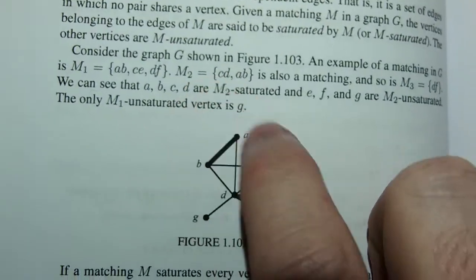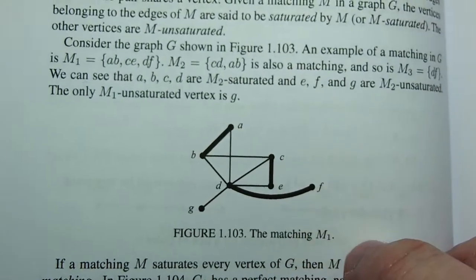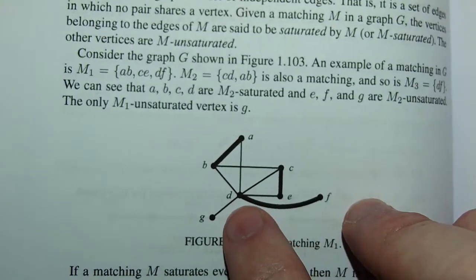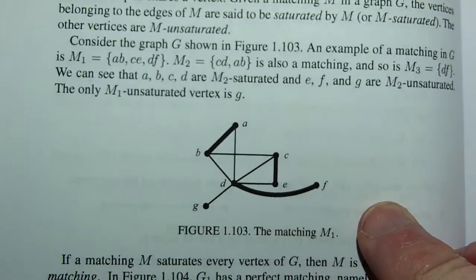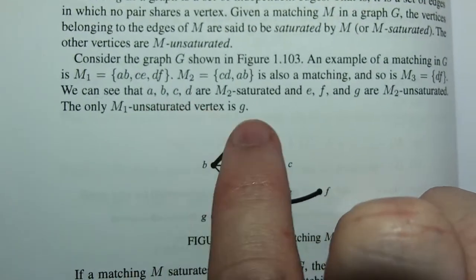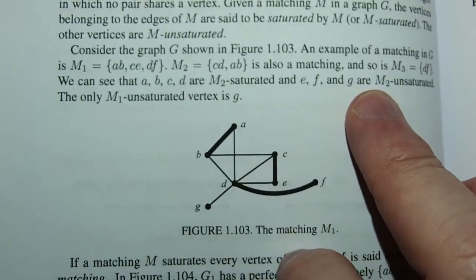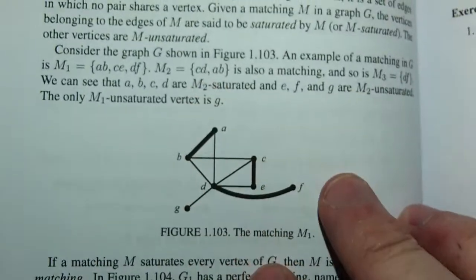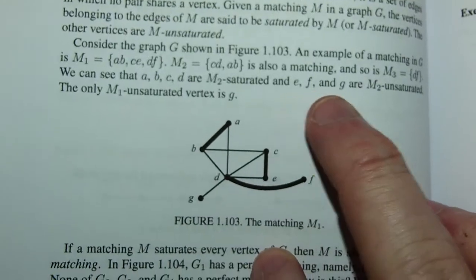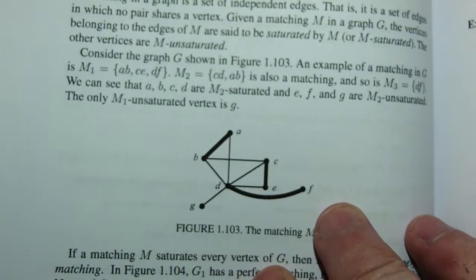M2 is another matching, which is CD and AB. M3 is the matching consisting of the single edge DF. We could say that A, B, C, and D are M2 saturated. A, B, C, and D all belong to M2, right? So they are M2 saturated. E, F, and G are M2 unsaturated because they are not vertices showing up in M2, right?